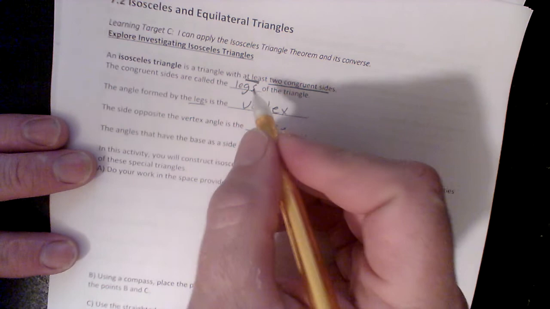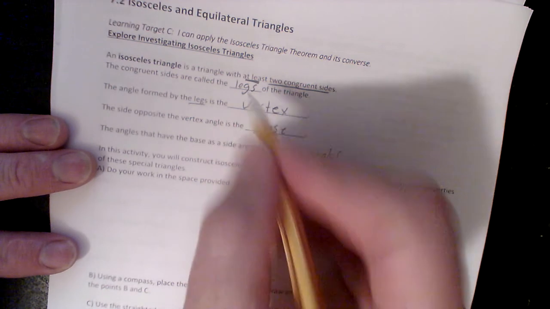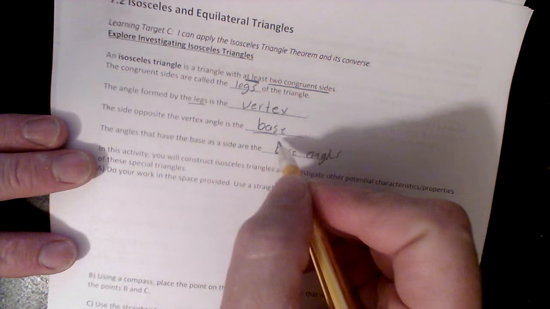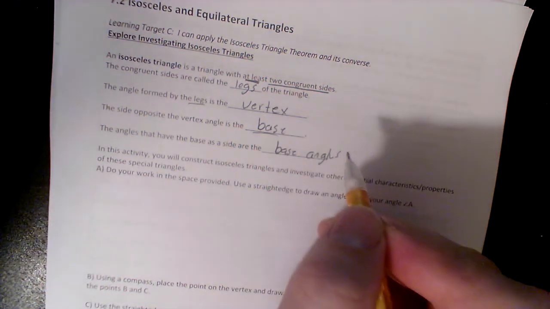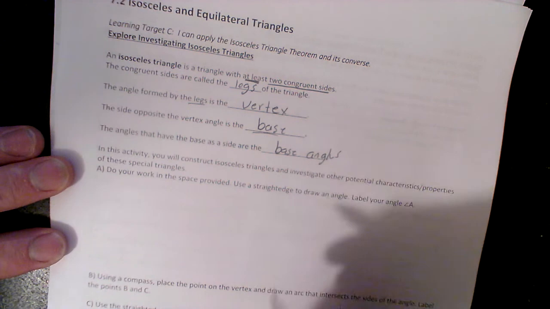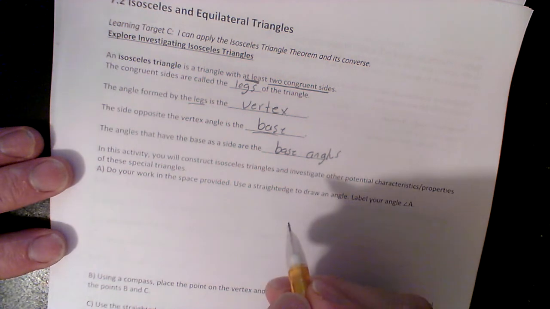Right? Congruent sides are called legs. The angle formed by the legs is called the vertex angle. The side opposite the vertex is the base. And the angles that have the base as a side are base angles. Alright, so let's go ahead and make one.